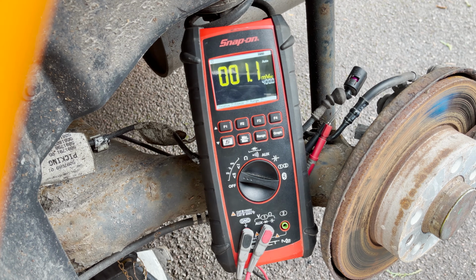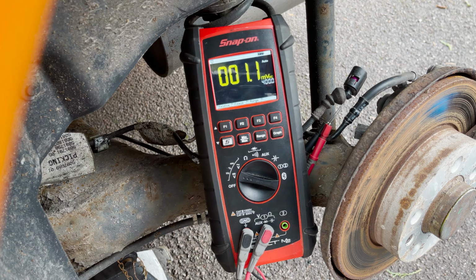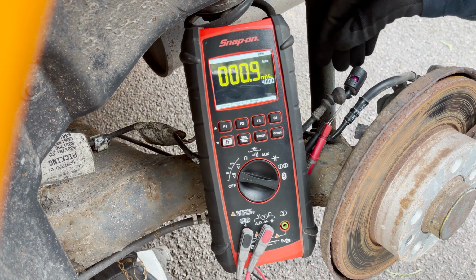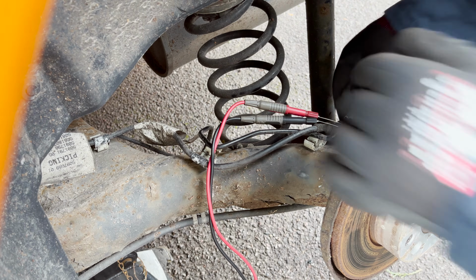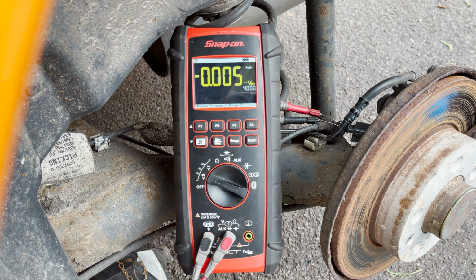Alright, I'm gonna go and put the ignition on. Oh, I forgot to plug the sensor in, didn't I? Right, just gonna cycle the ignition.